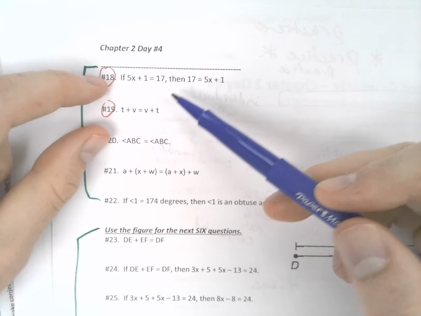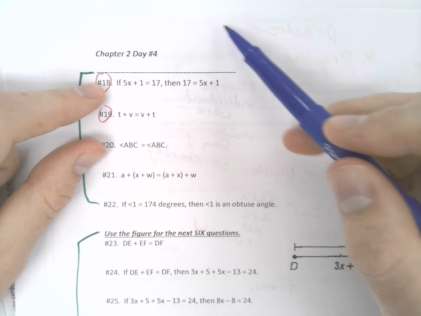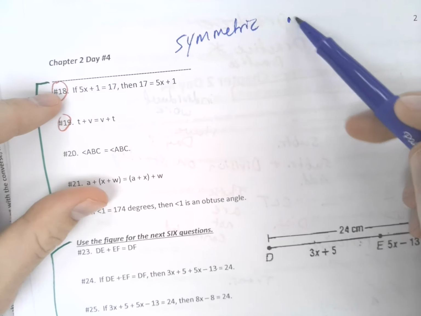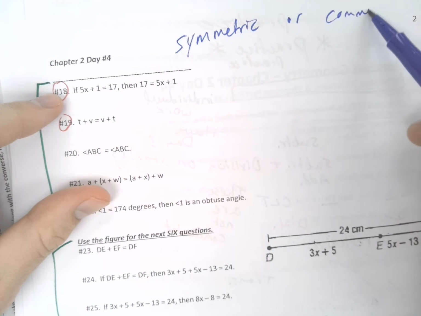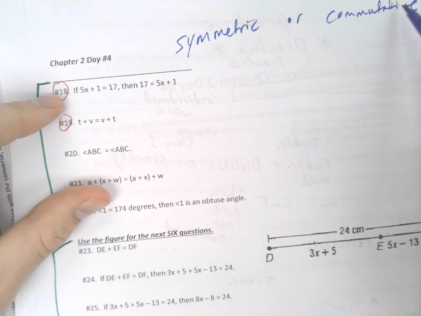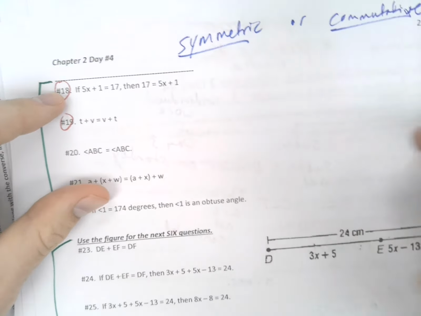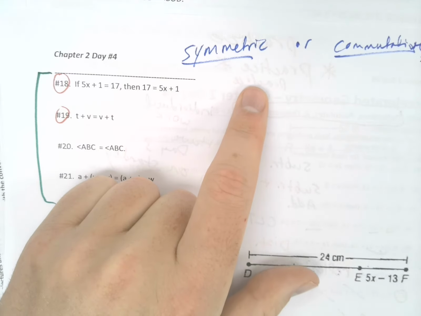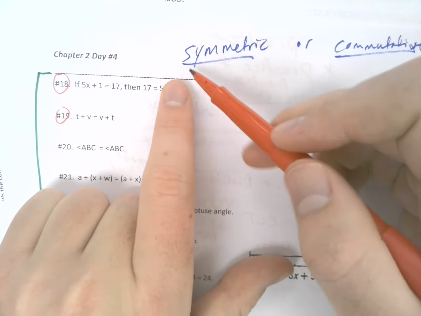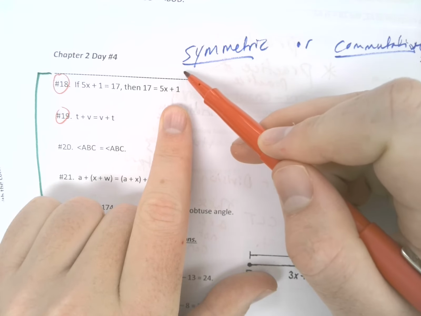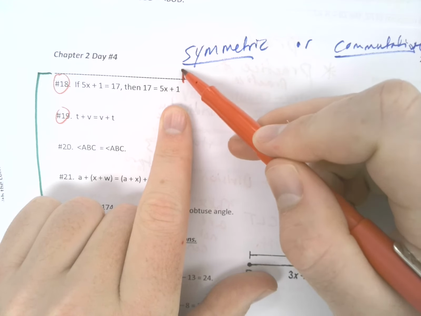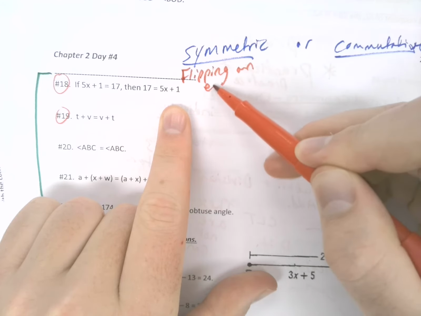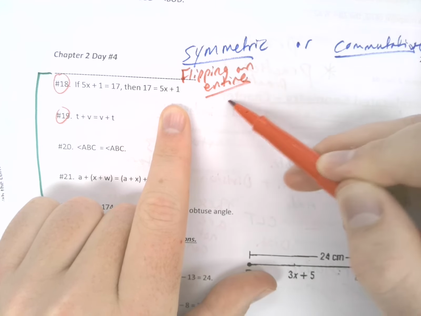It can be really difficult sometimes to know whether we're dealing with symmetric or commutative, because they can look so similar. Just remember this: symmetric is flipping an entire equation.